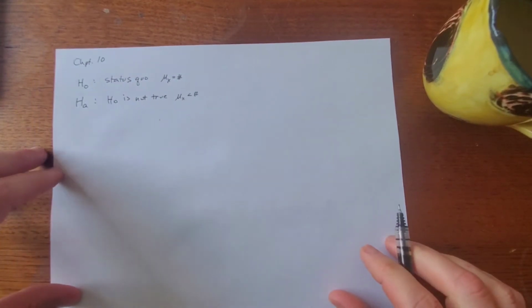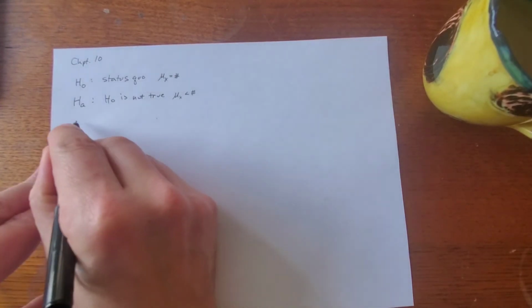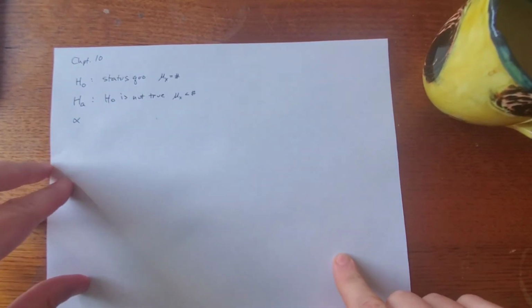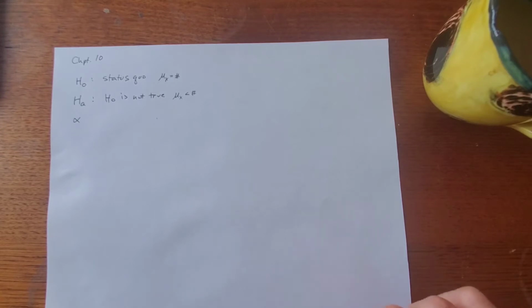We're also going to have to decide when we start our test what is called alpha, right? And alpha is really telling us how strong a case we need to prove to reject H naught. Remember, H naught is the status quo, so alpha is going to be the level of significance, as we call it, how strong a case we need to make to reject H naught.